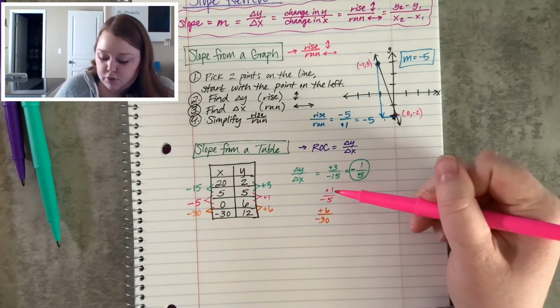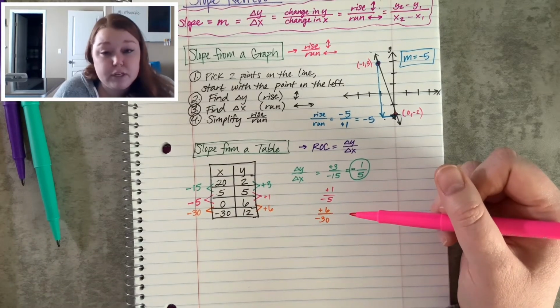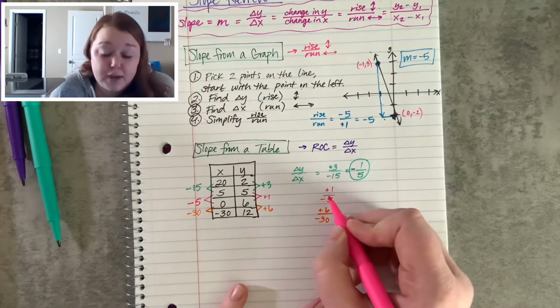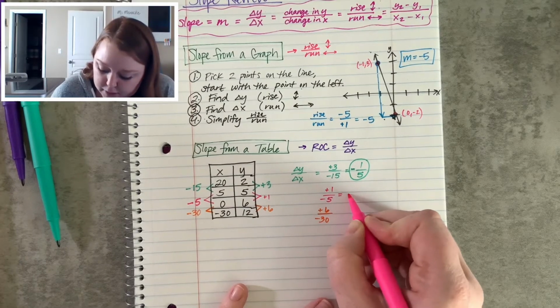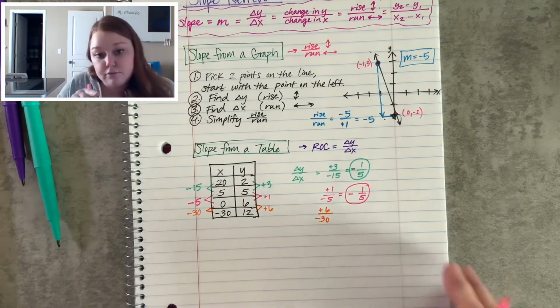Okay, let's go to this next one. Positive 1 over negative 5. 1 and 5 don't have any common factors, so it's already simplified. But positive divided by negative is negative. So I'm just going to stick that negative sign out front.